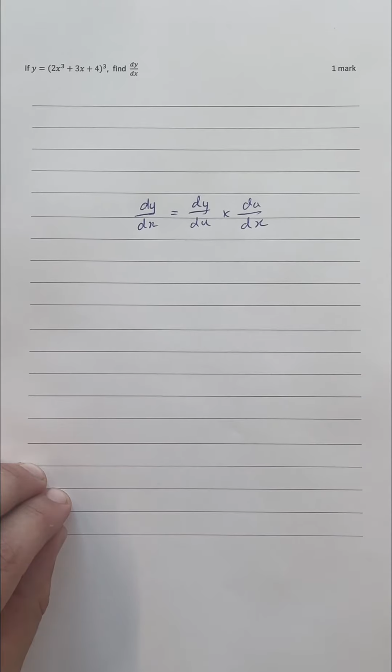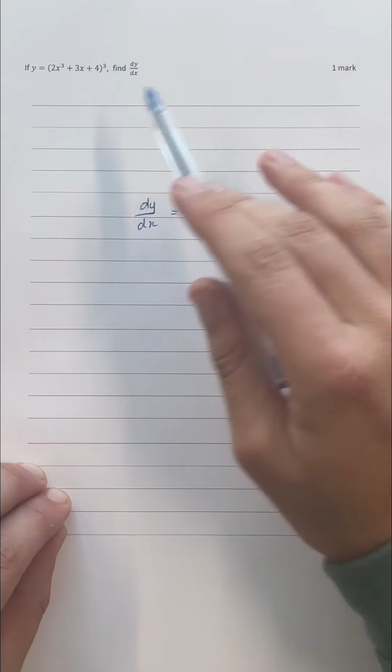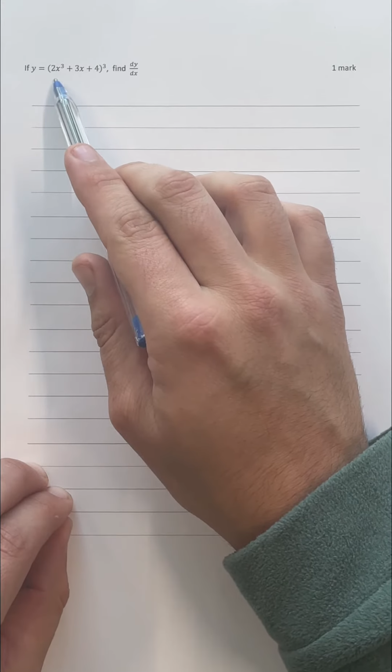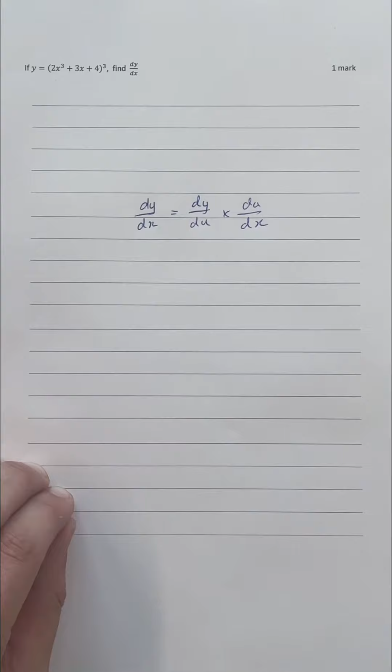If you're doing VCE Methods this year, you really need to understand how to use the chain rule before your first SAC. In this case, we're asked to find the derivative of (2x^3 + 3x + 4)^3.